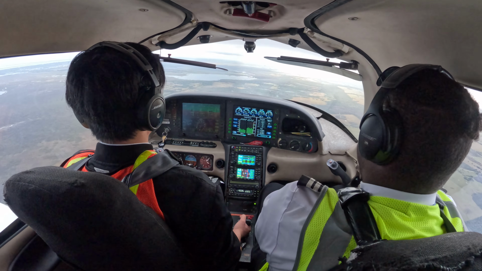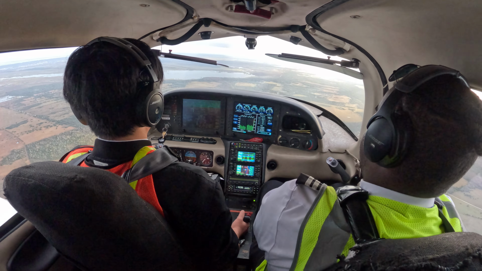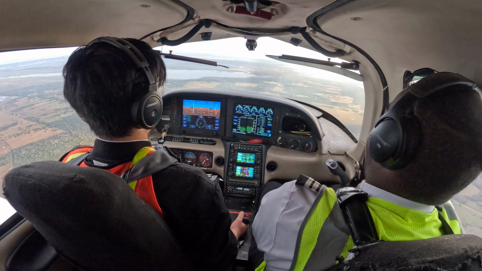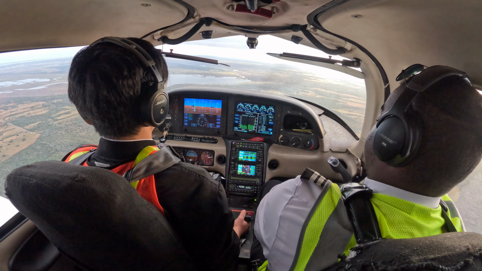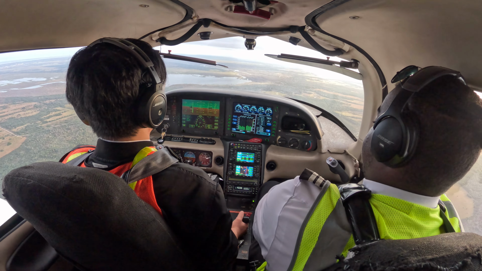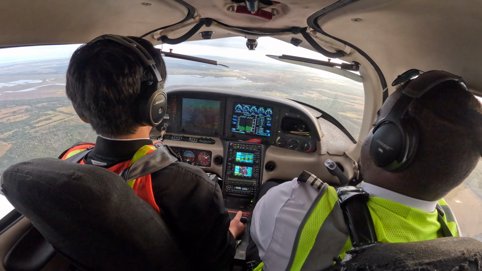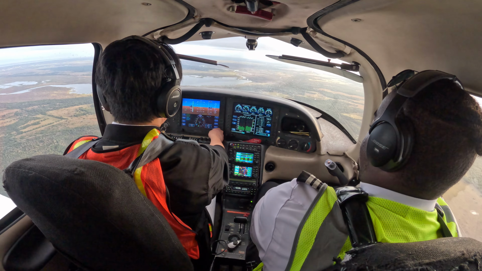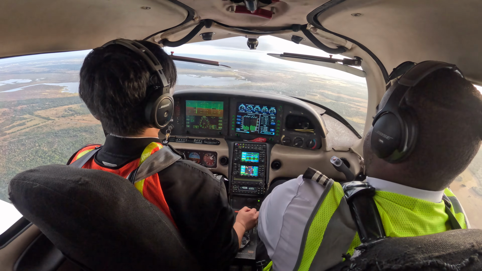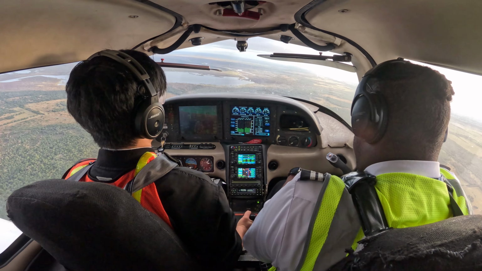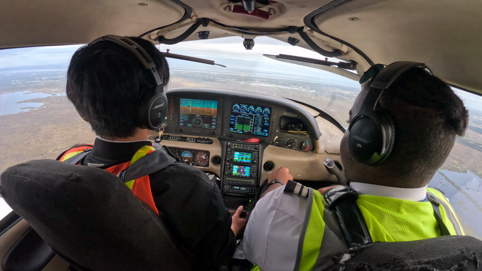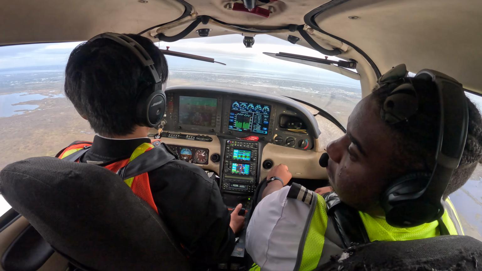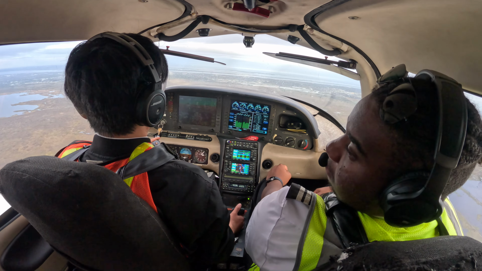500 before. 400 before. Bucky 462, turn left heading 090. 090 heading, Bucky 462. Bucky 462, turn left heading 040, intercept the final approach course, runway 36. 040, intercept the course and the runway 36, Bucky 462.